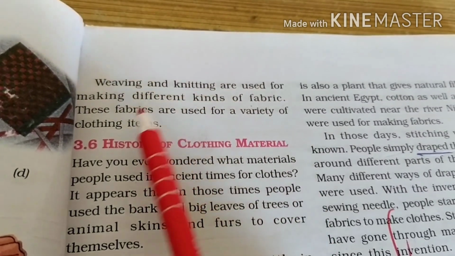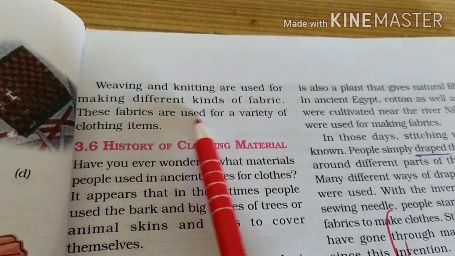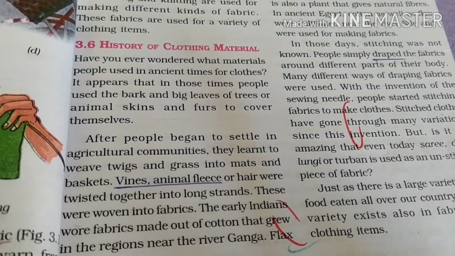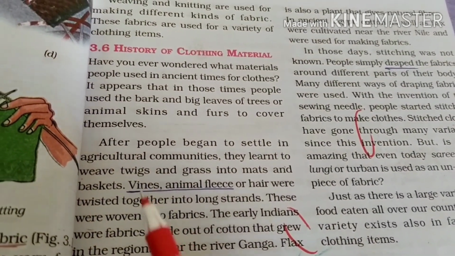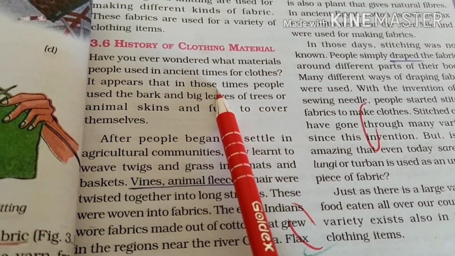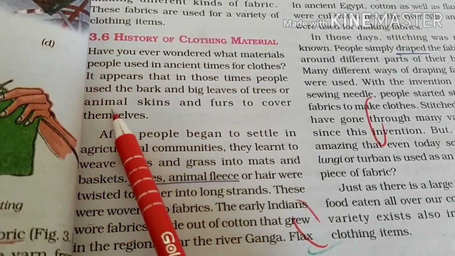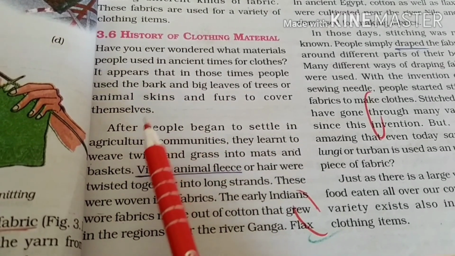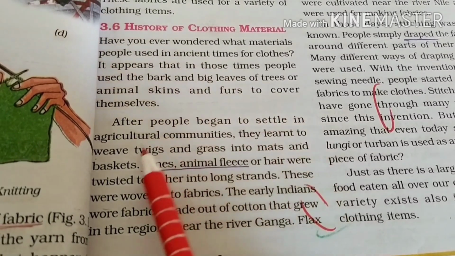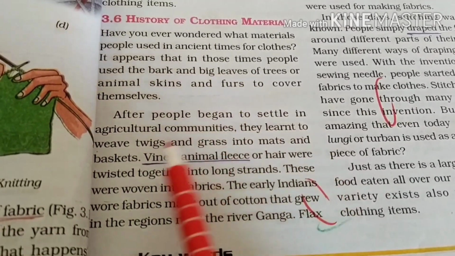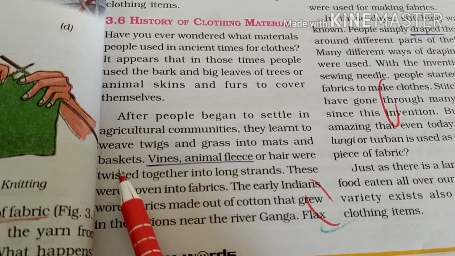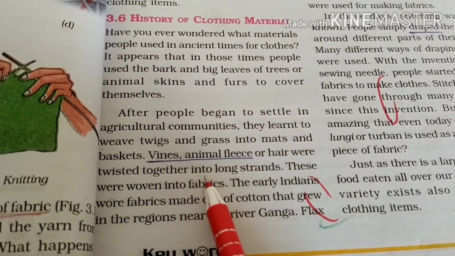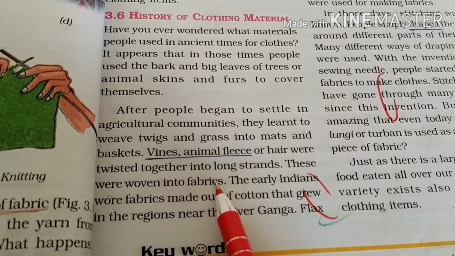Weaving and knitting are used for making different kinds of fabric. These fabrics are used for a variety of clothing items. History of clothing materials. Here, it appears that in past times, which I have already told you, people used the bark and big leaves of trees or animal skins and furs to cover themselves. After people began to settle in agricultural communities, they learned to weave twigs and grass into mats and baskets. Vines, animal fleece or hair were twisted together into long strands. These were woven into fabrics.